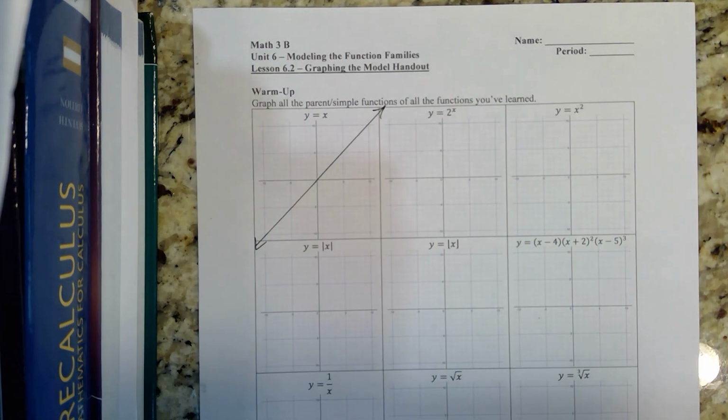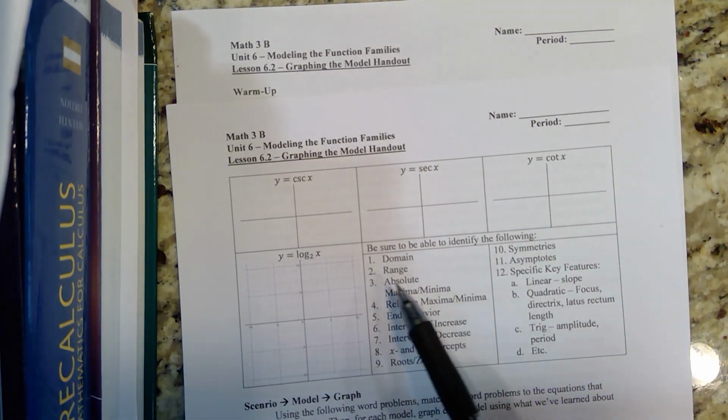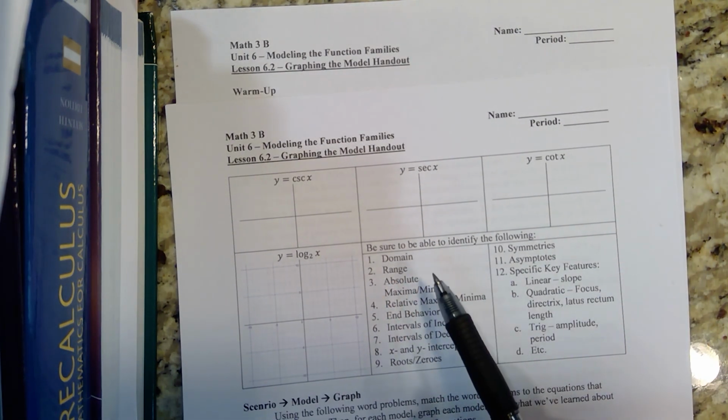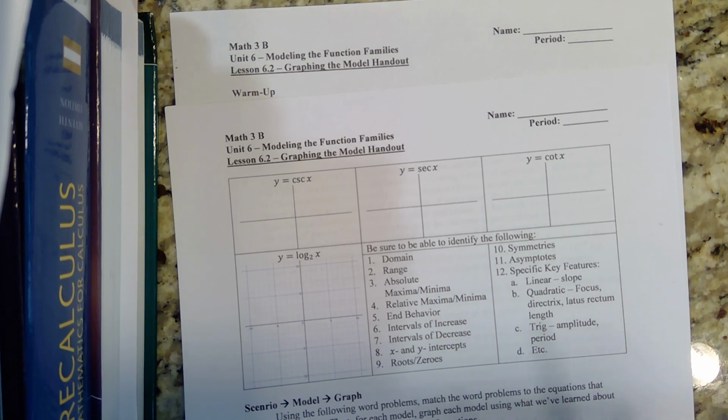Now, at the end, if you looked ahead, after you graphed all these, you were asked to identify domain, range, max, mins, end behaviors, and so forth. So let's just go through that real quick.